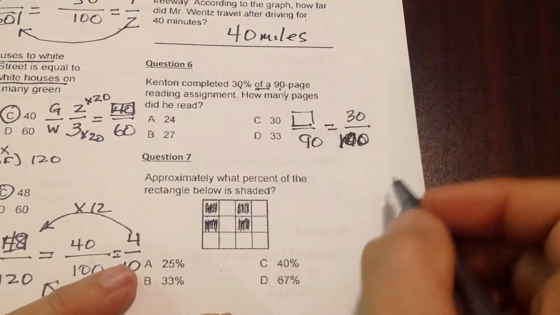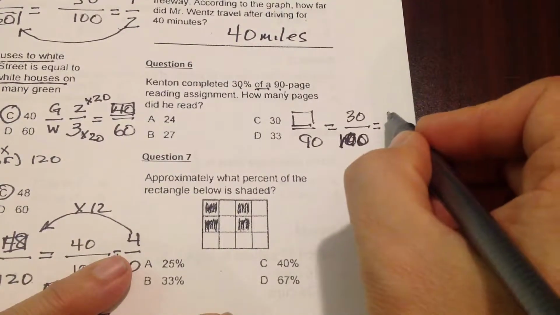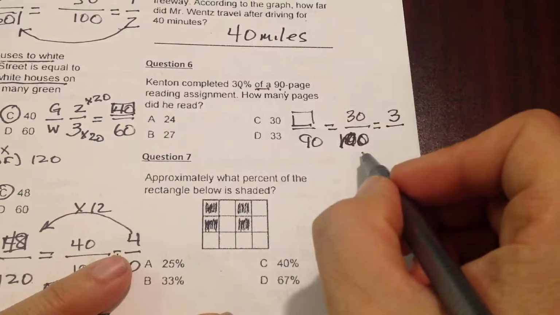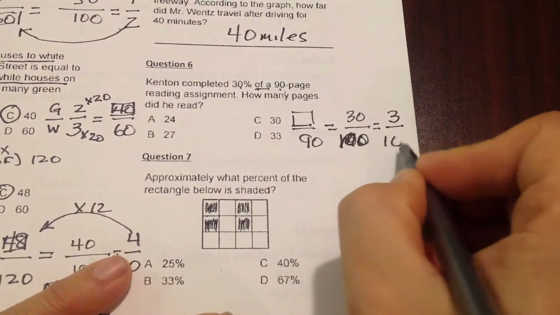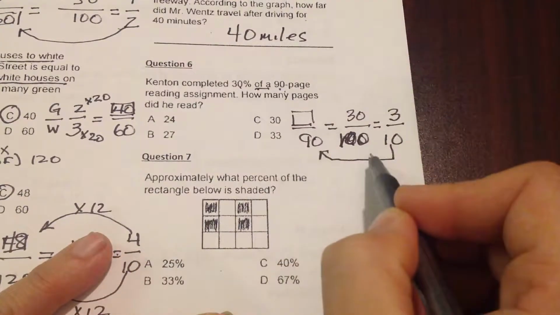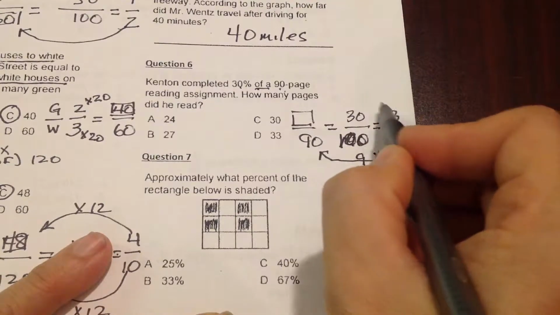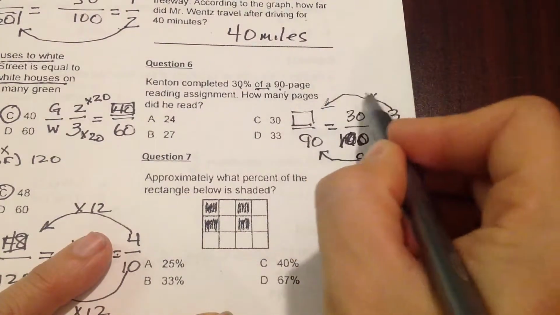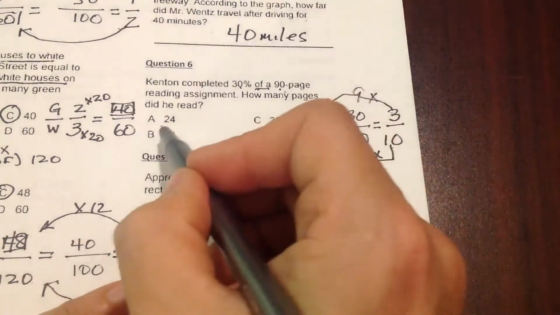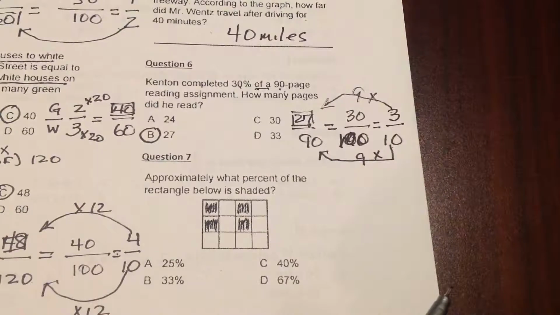I can't multiply anything, so I'll simply simplify again. 10 goes into 30 3 times, and 10 goes into 100 10 times, and then I simply say 10 times 9 is 90, and 3 times 9 is 27. So the answer here is B.